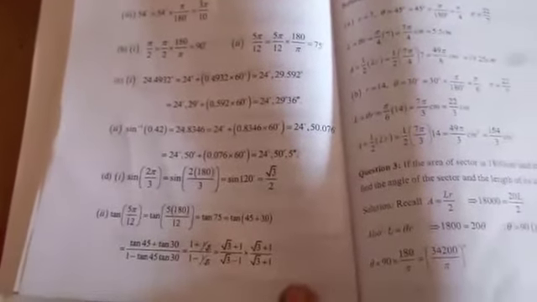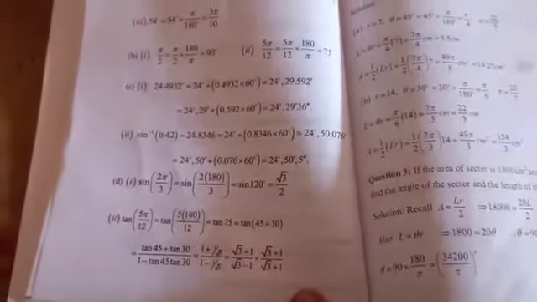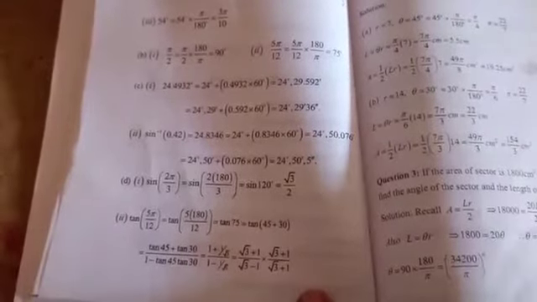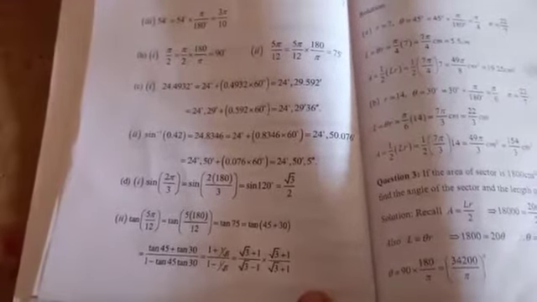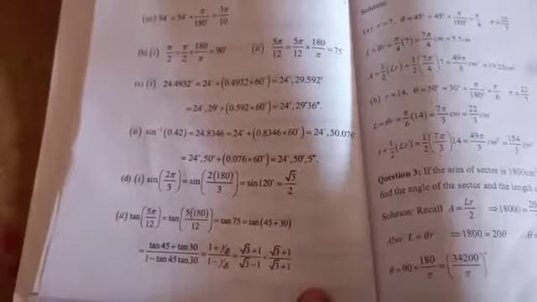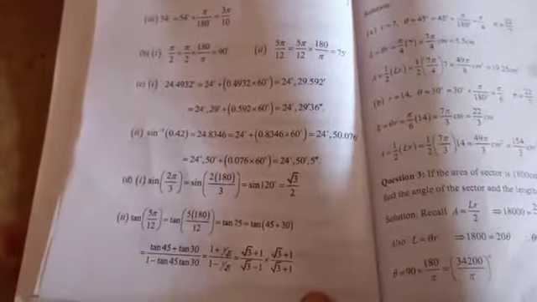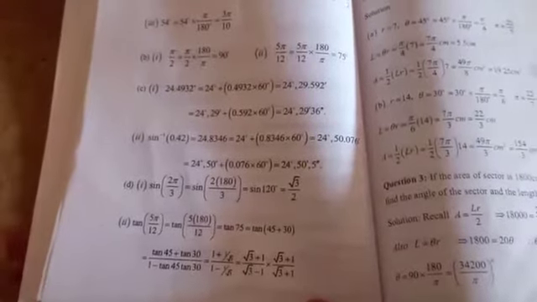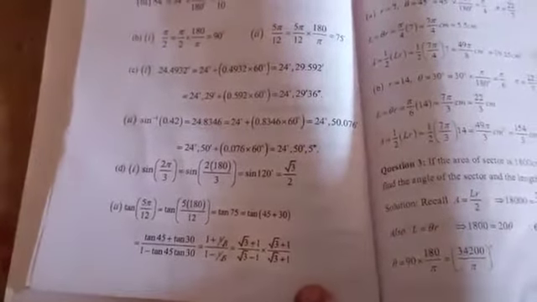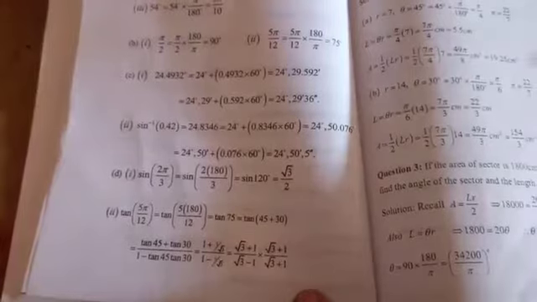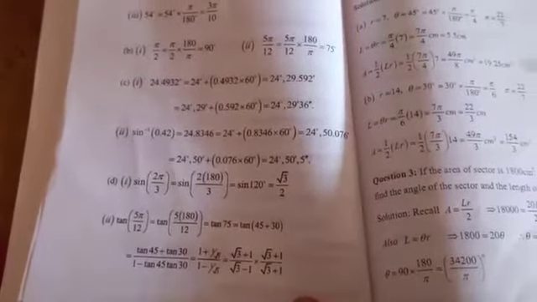The same thing with sine 2 pi over 3. That 2 pi over 3 can be written in degrees, pi is 180, so 2 times 180 over 3. That gives sine 120, and sine 120 degrees is root 3 over 2. The same thing with tan 5 pi over 12. Pi there is 180, 5 times 180 over 12 gives tan 75.